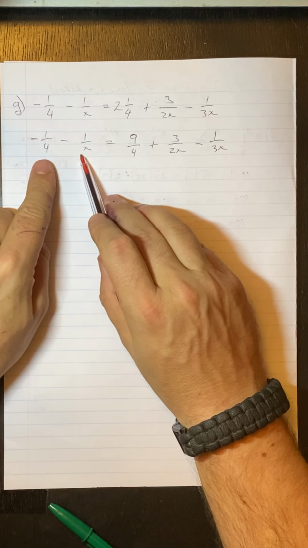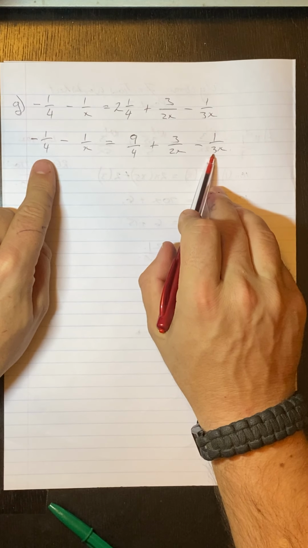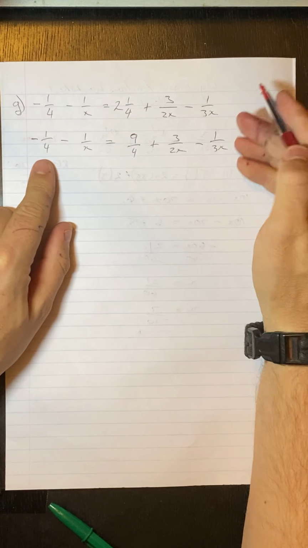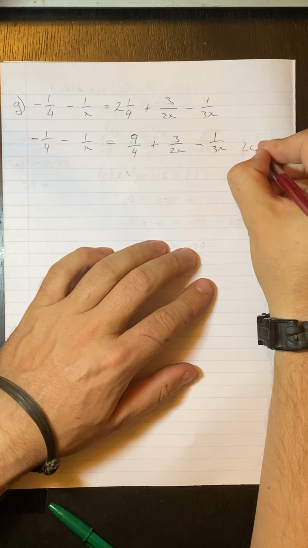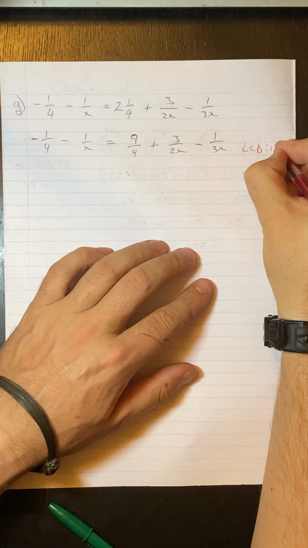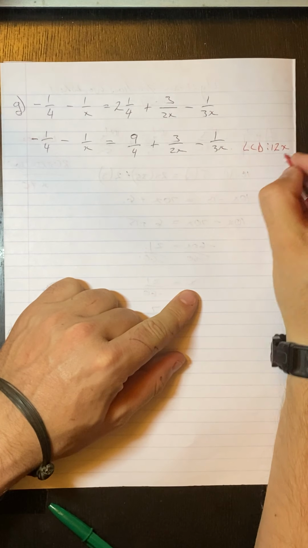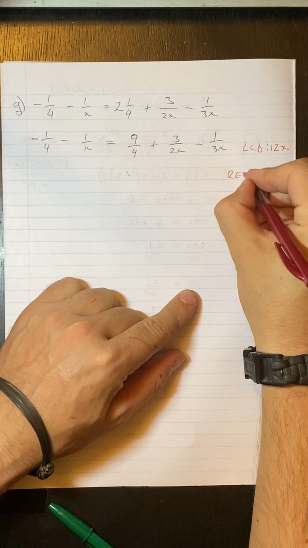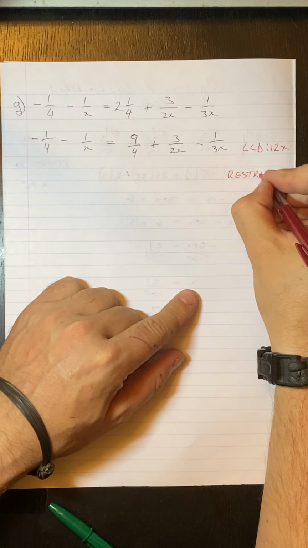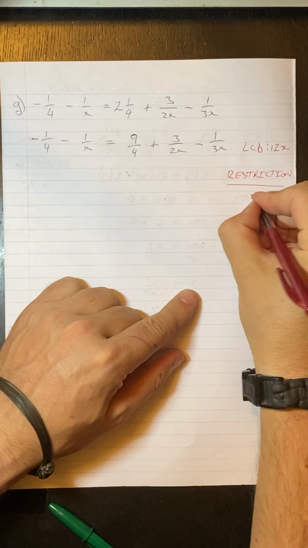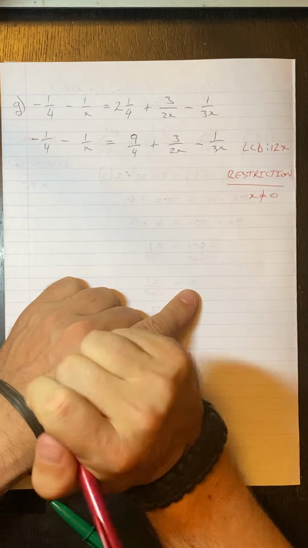We got 4, 1, 4, 2, and 3. So the lowest number that 4, 4, 2, and 3 go into is 12. And we've got an x, an x, an x, so we need an x. All right, list our restriction. X cannot be equal to 0.